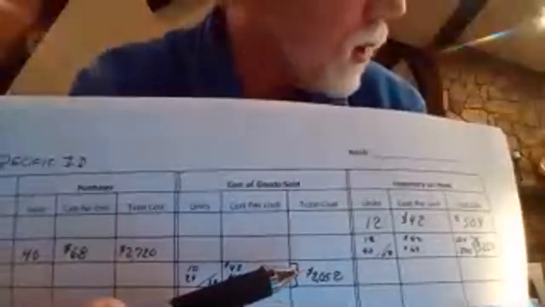Okay, right here. Total 34 bicycles sold, 10 at $42, and 24 at $68. 10 times 42 is $420. 24 times 68 is $1,632. Add those two together. We have a total of 34 bicycles being sold at a cost of $2,052. Now I've got to update the left-hand section.